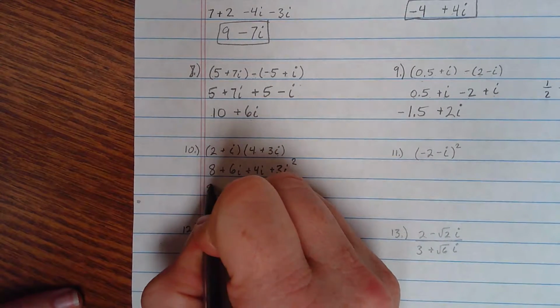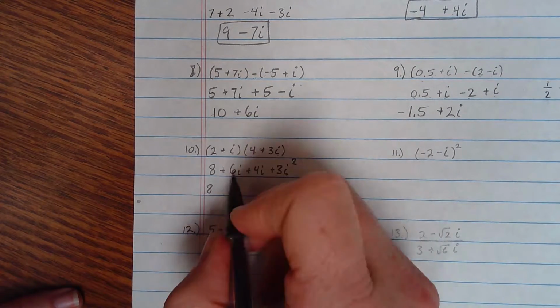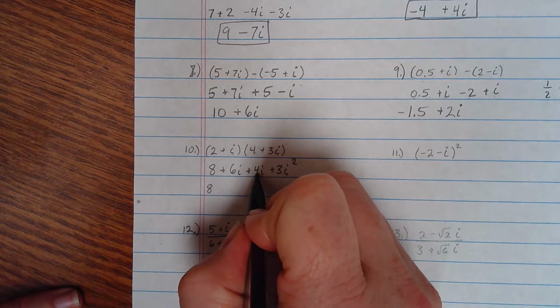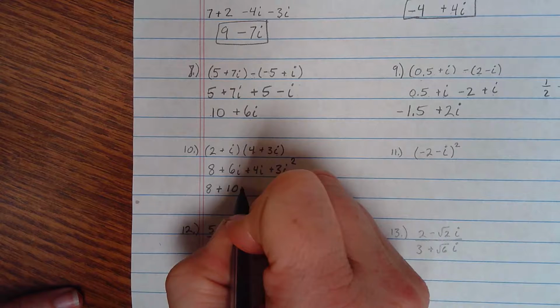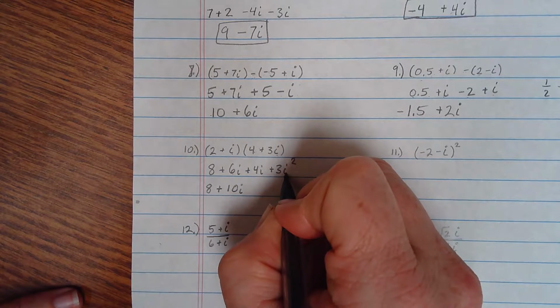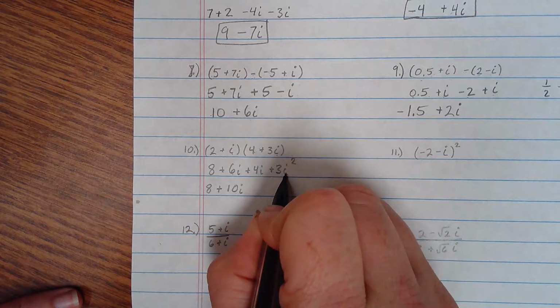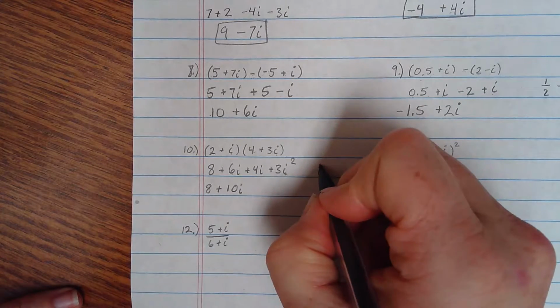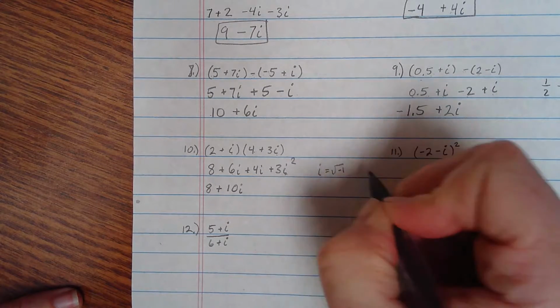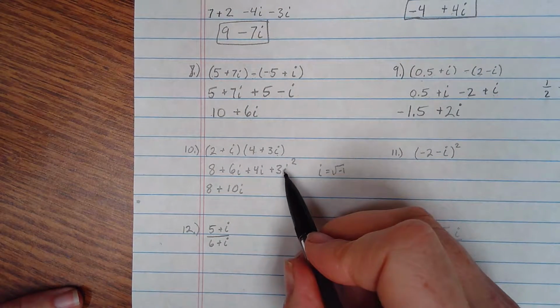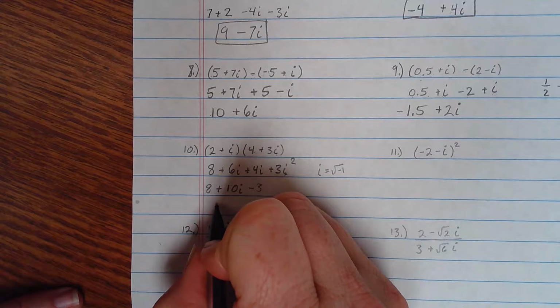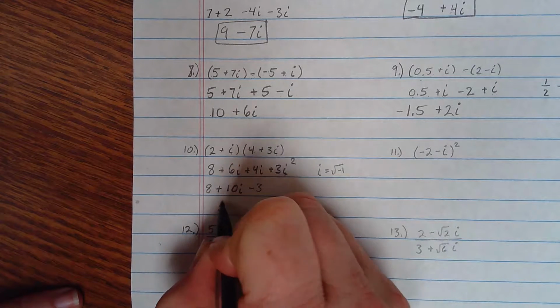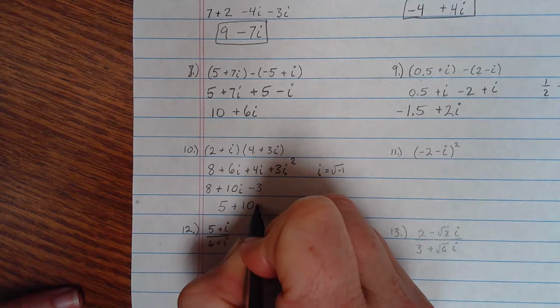Now, 8 I'm going to leave because I have to simplify there. 6 and 4, they're both positive, so I'm going to add them, and I'm going to get 10i. And then this is a negative 1. i squared is negative 1. Remember that i equals square root of negative 1. So, i squared is negative 1. This is 3 times negative 1. I'm going to have a minus 3. So then my answer is 5 plus 10i.